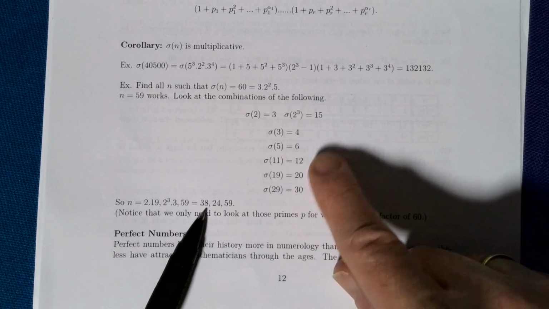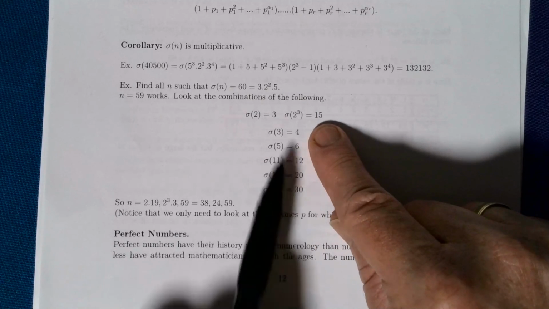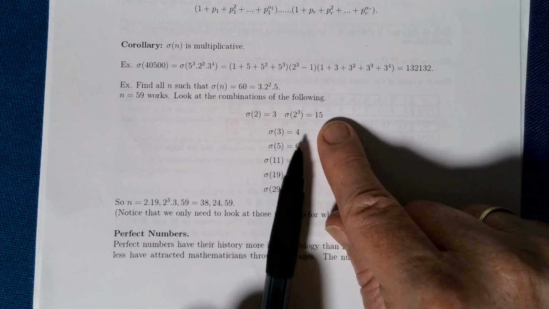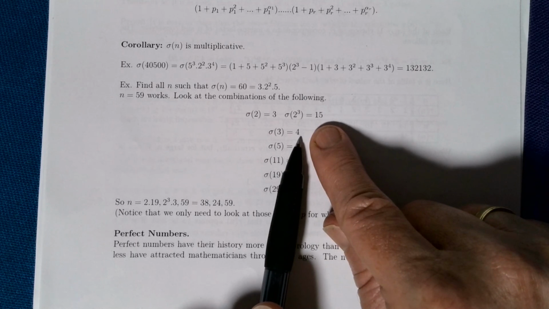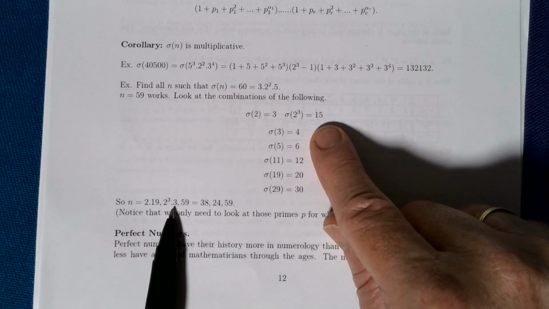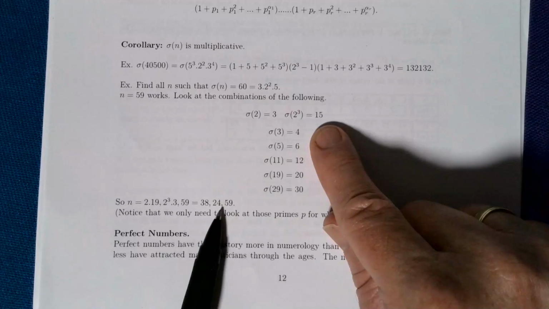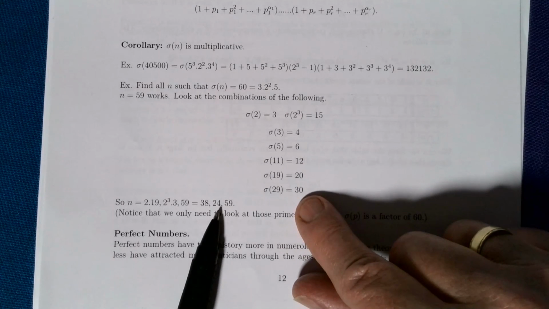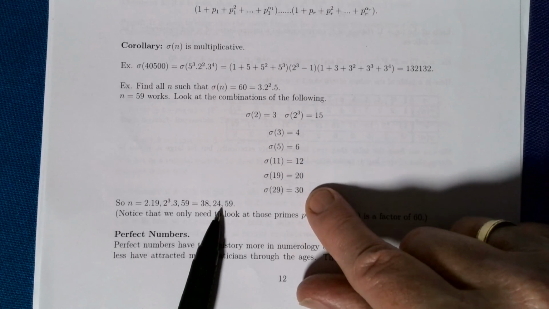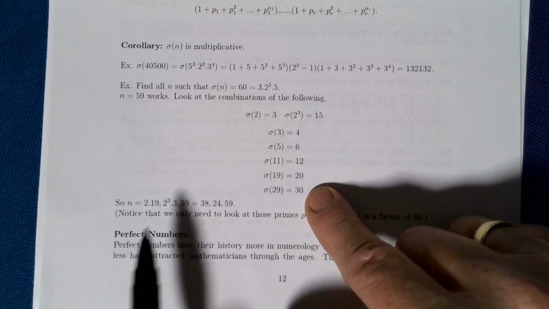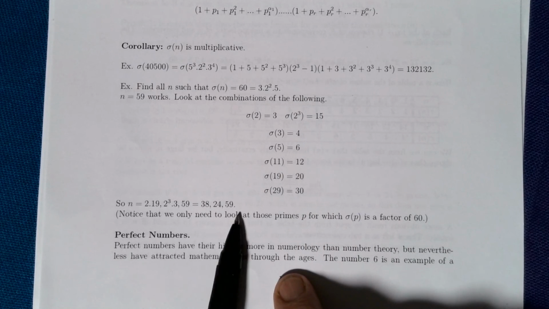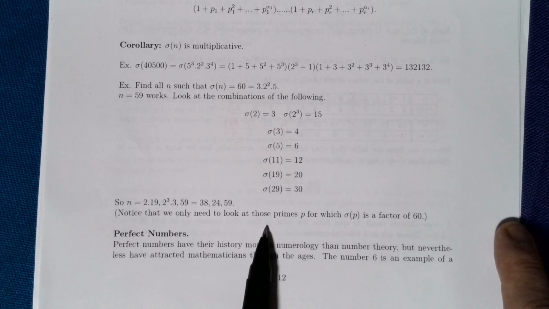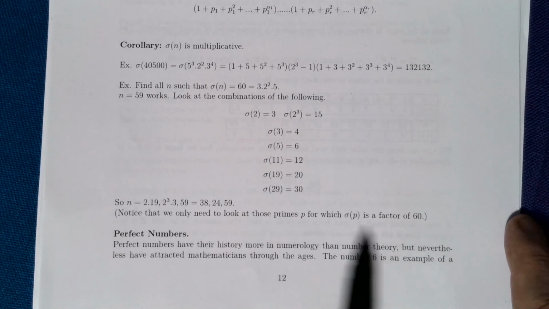If we look at 15, can we see something that multiplies 15 to give me 60? Well, the 4 will do here. So 4 times 15 is 60. So I take 2 cubed times 3, which is 24. And there's nothing else here, no other combinations here that multiply to give you 60. So we only get 3 solutions: 38, 24, 59. Okay, so note here we need only look at those primes for which sigma p is a factor of 60.